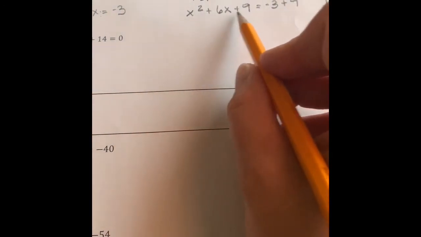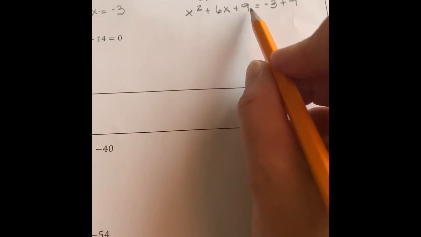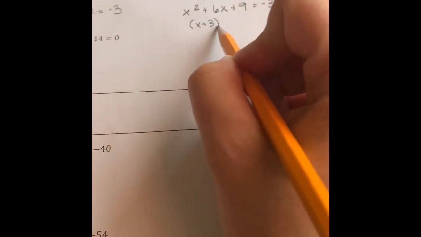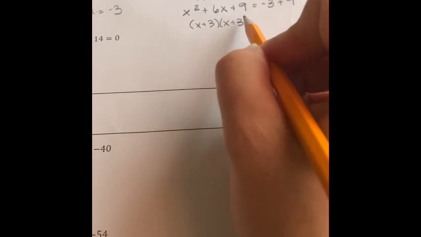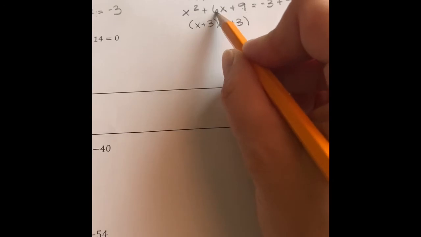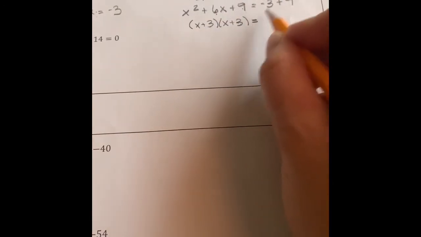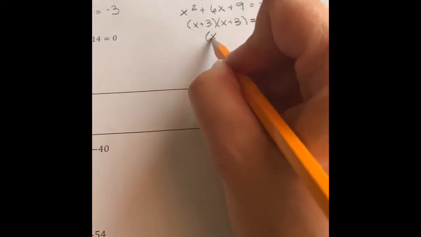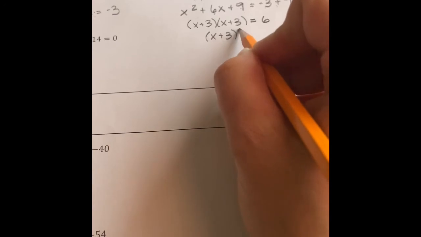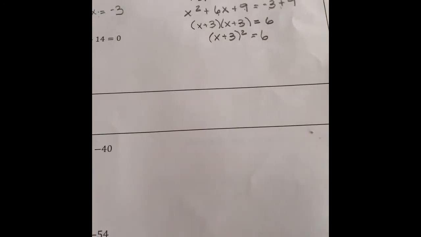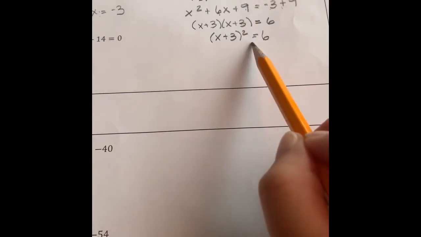So now this side is factorable. So let's see, that would give us x plus 3, because 3 times 3 is 9, and 3 plus 3 is 6. On the other side, we're going to have negative 3 plus 9, which is 6. So our final answer on this part would be x plus 3 squared, because there's 2 of those, equals 6. That's all I'm going to ask you to do on that part.